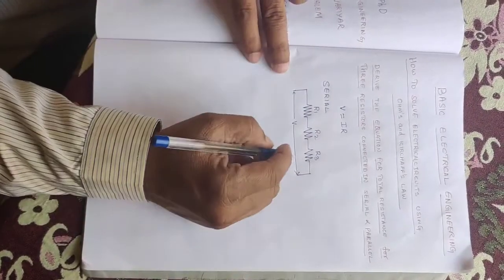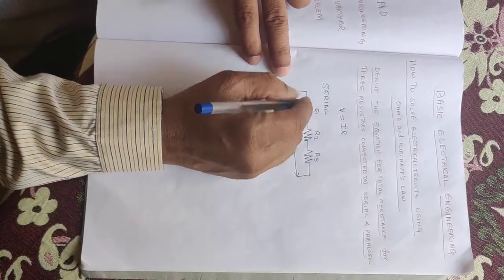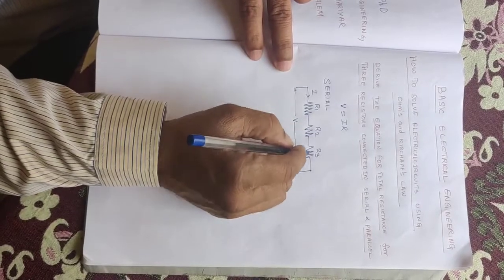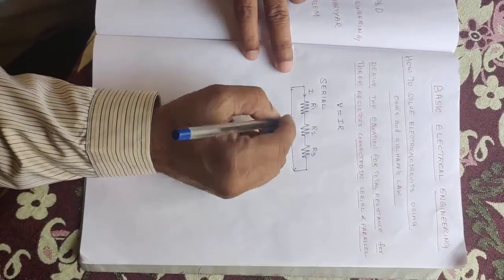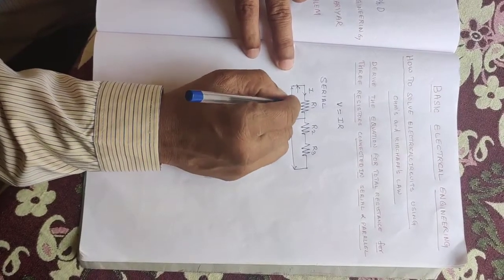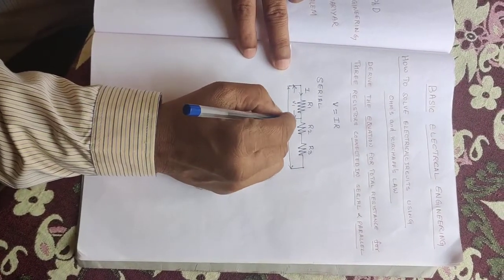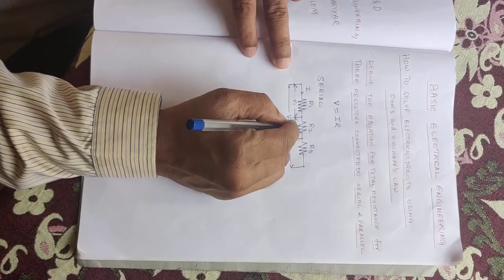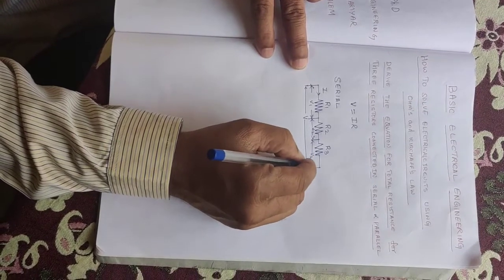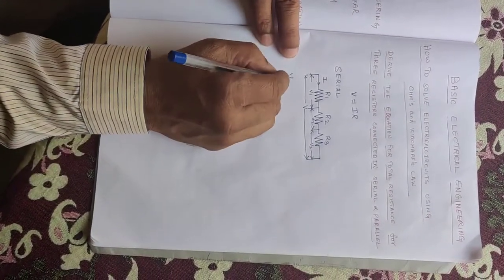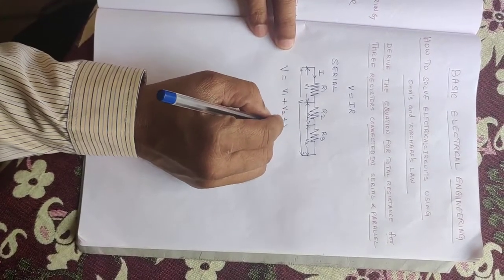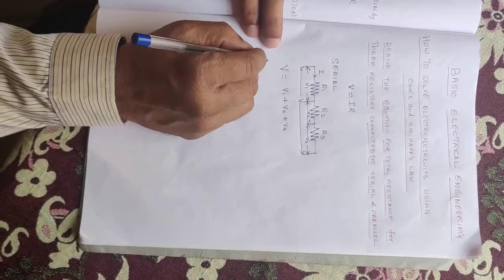Now in a series circuit the current flow is the same. So I will be common for all three resistors R1, R2 and R3, whereas the voltage for each resistor will differ. This is said to be V1, and across R2 it is V2, and across the resistor R3 it is V3. So the total voltage V is equal to V1 plus V2 plus V3.